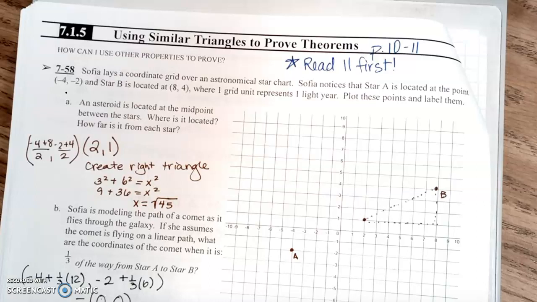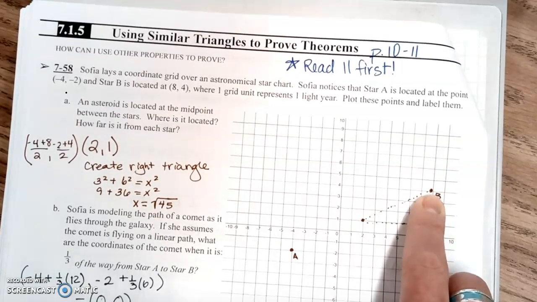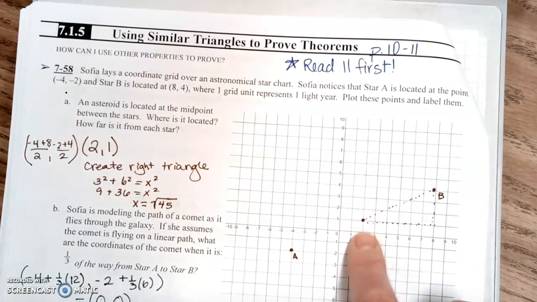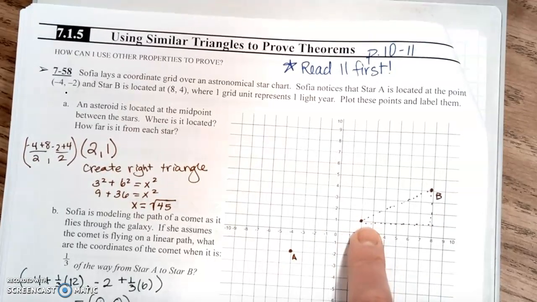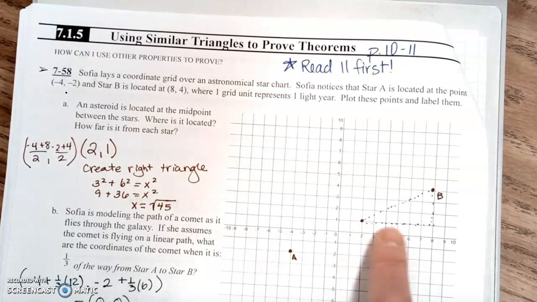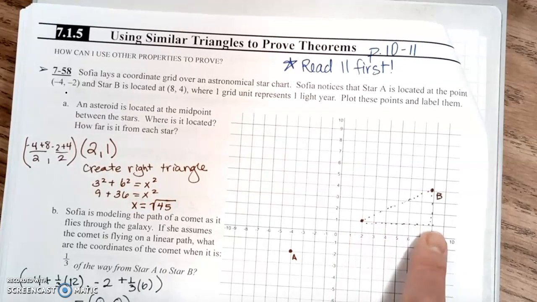Okay? It wants to know how far it is from each star. Okay? So I connected it to point B over here. Since it's in the middle, it's going to be the same distance from each. And I created a right triangle. So I just dashed in this direction, 1, 2, 3, 4, 5, 6 units.